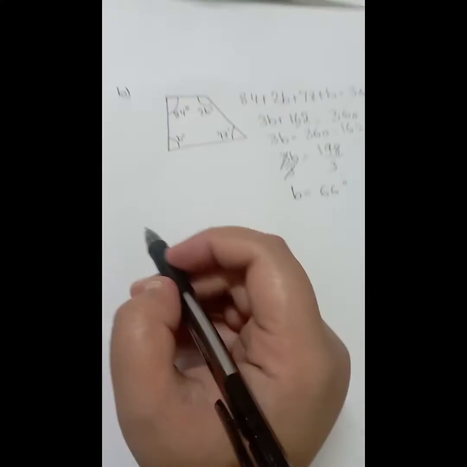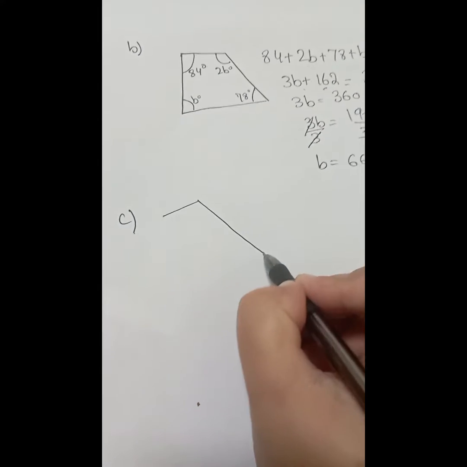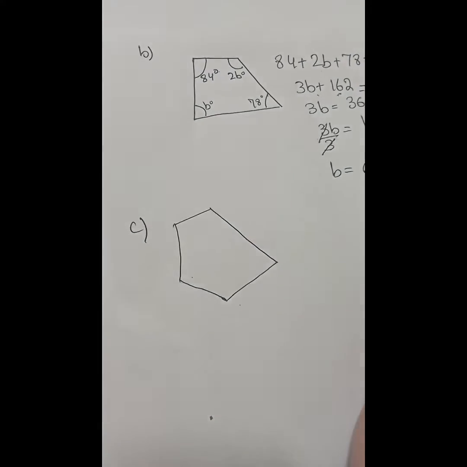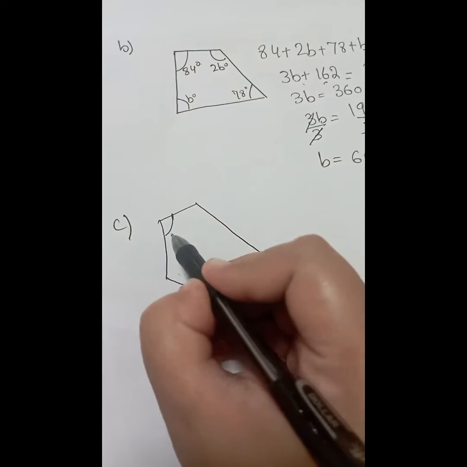Now let's move on to part C, where we have a figure. It's a 1, 2, 3, 4, 5-sided figure, so let's make the figure first.